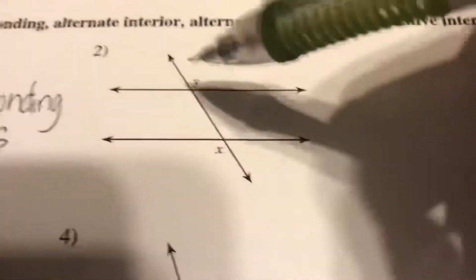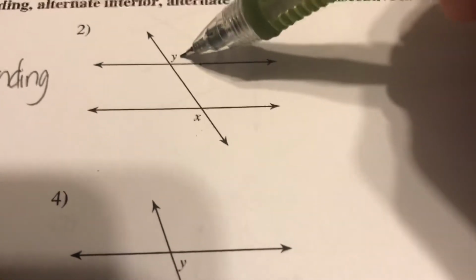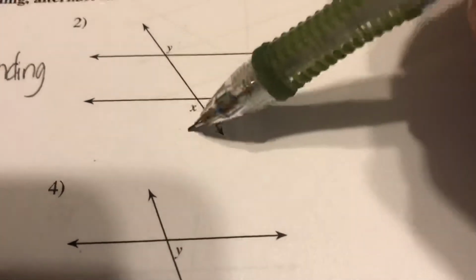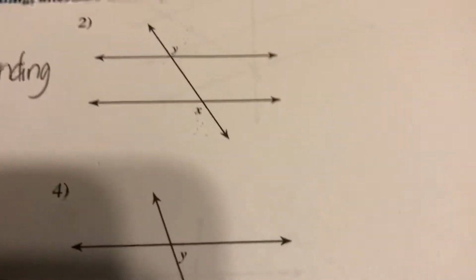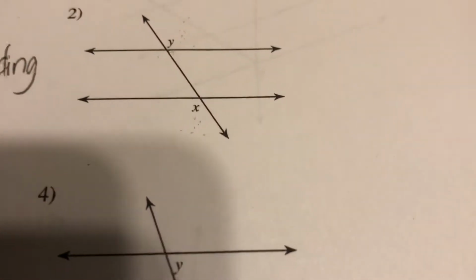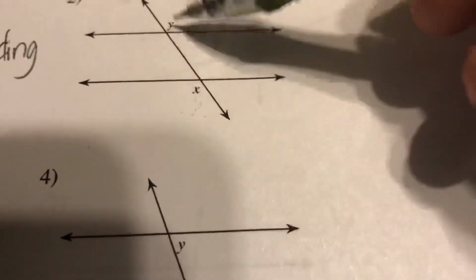In number 2, we have x and y. Y is on top of its parallel line, X is on the bottom, and they are on opposite sides of that transversal. So if you look, they're both outside those parallel lines and they're on opposite sides. And we talked about how outside meant exterior. Like if you're painting the outside of your house, you're going to use an exterior paint. And because they flip-flop from one side of that transversal to the other, those are alternate. And so the type of angle that these are is alternate exterior angles.